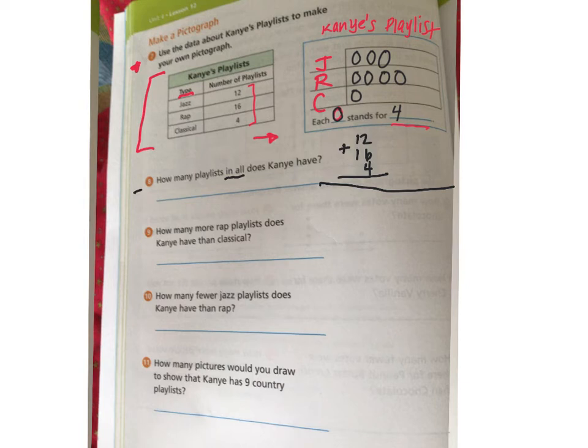Number 9, it says how many more. Every time you see how many more, you know you are going to be doing minus. Okay, so how many more rap does he have than classical? So I need to go up and look at the rap and the classical, and I need to figure out the difference. When I'm figuring out the difference, I need to put the big number first. So my equation is going to be 16, that's the rap, take away 4 for the classical, is going to give us our answer.